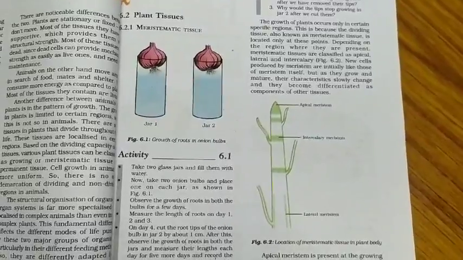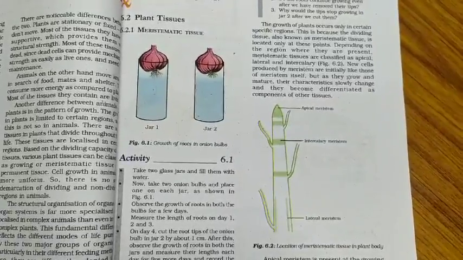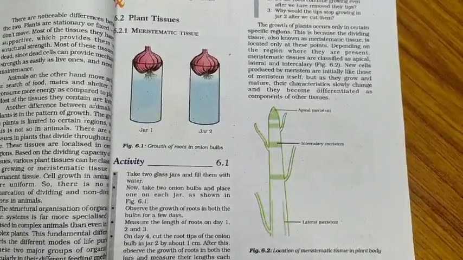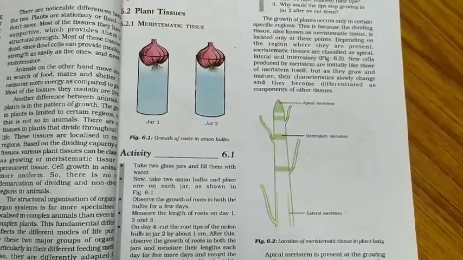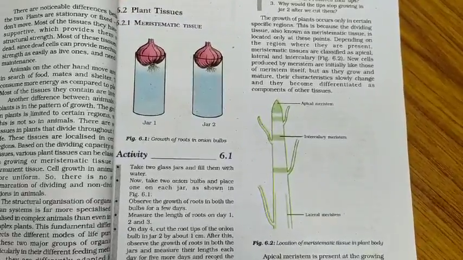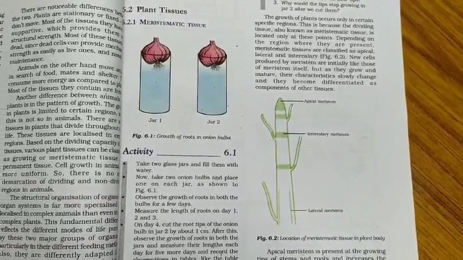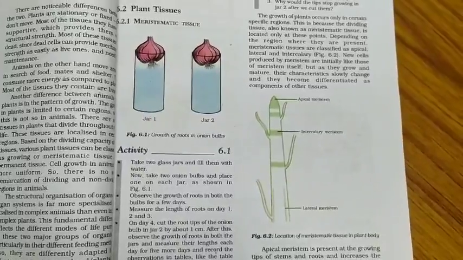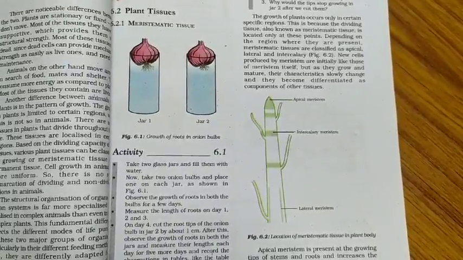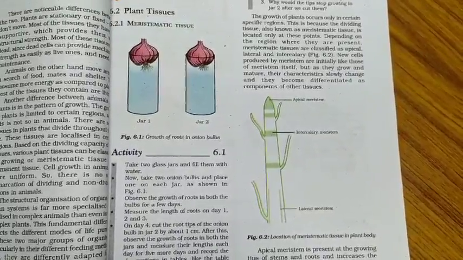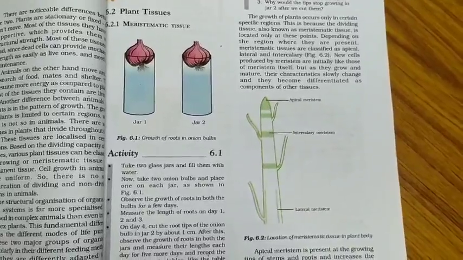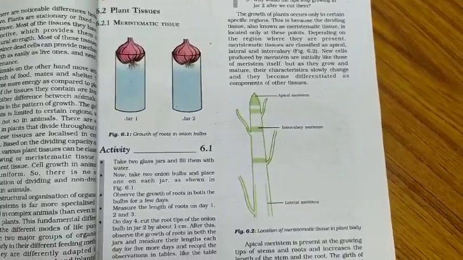This is because the dividing tissues are known as meristematic tissues. Meristematic tissues are located only at these points. Depending on the region where they are present, they are classified as apical, lateral, and intercalary.